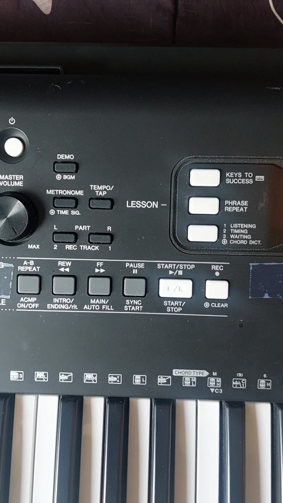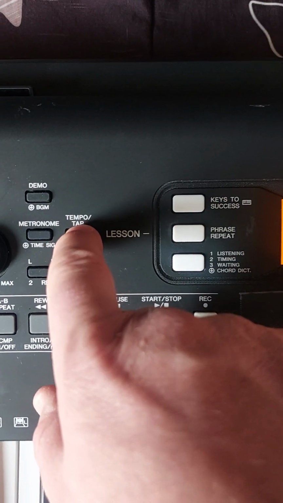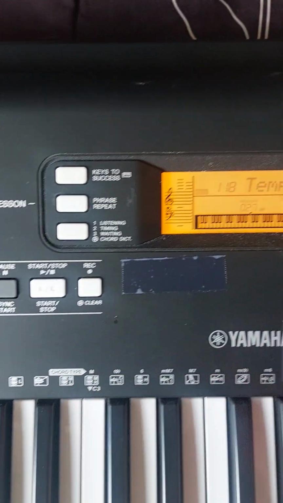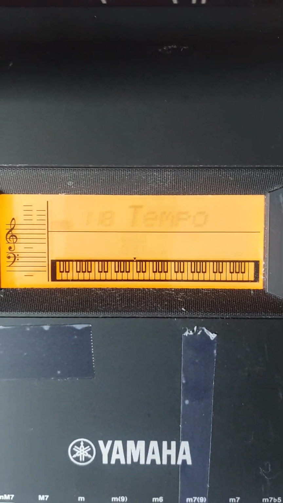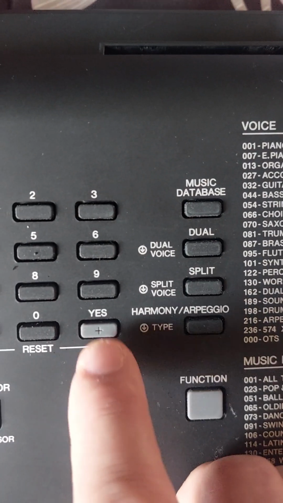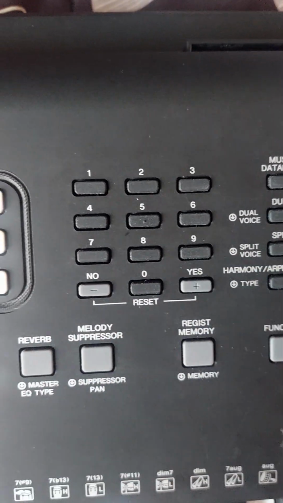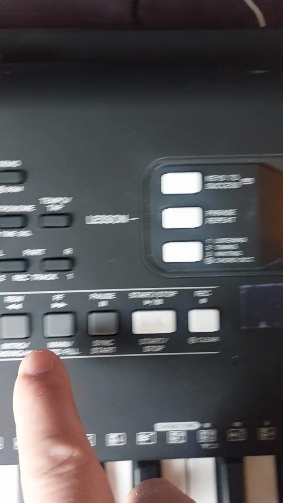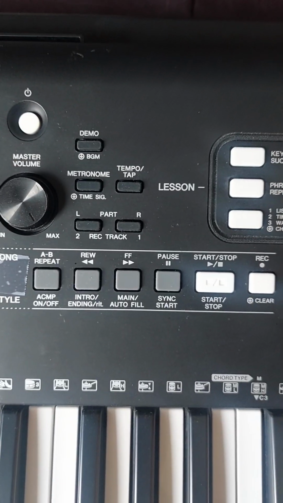Now, if you need the tempo to be a little faster, you hit the tempo button, and then you go up here where the arrows are. Here we go. Right. So it says right there tempo 118. You notice by using the plus, the minus right there, I can make it go faster, or I can make it go slower. And then if you want to end it, hit the ending button.